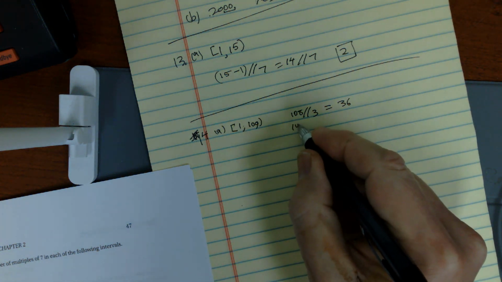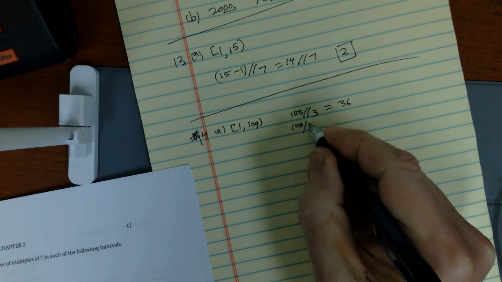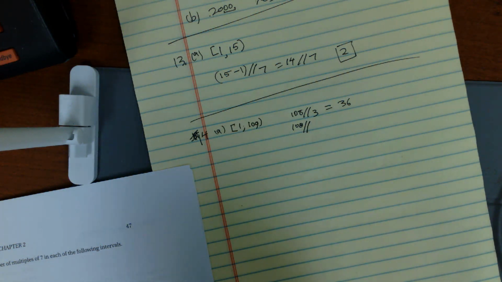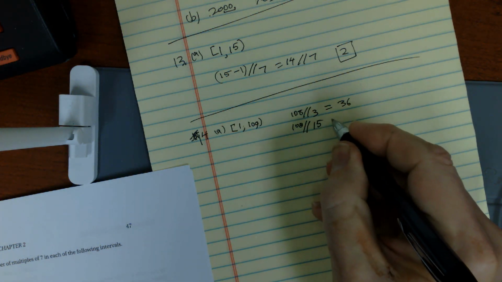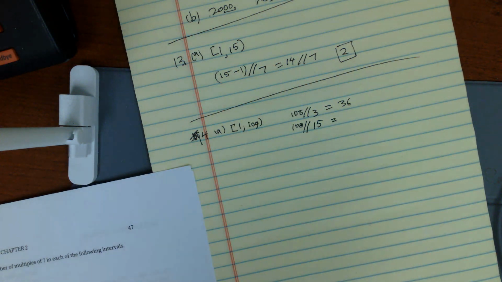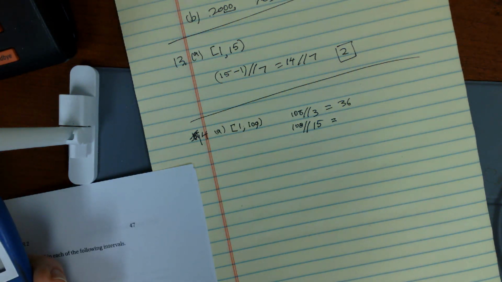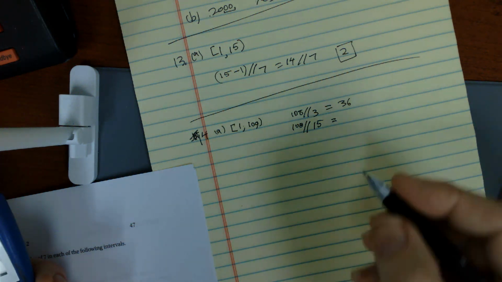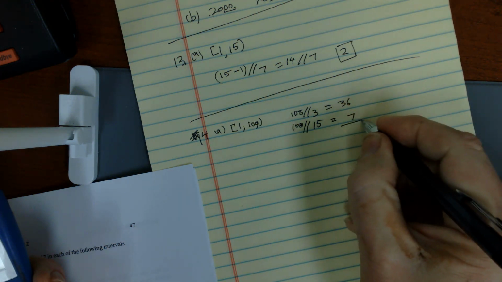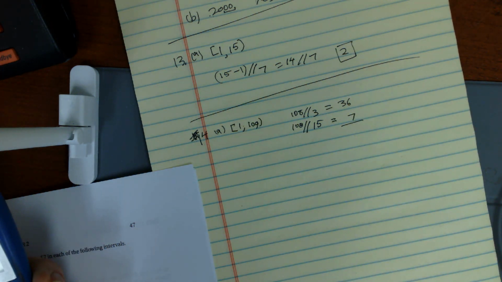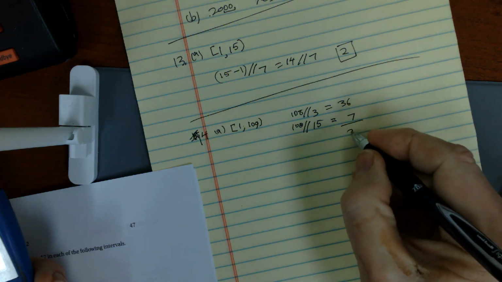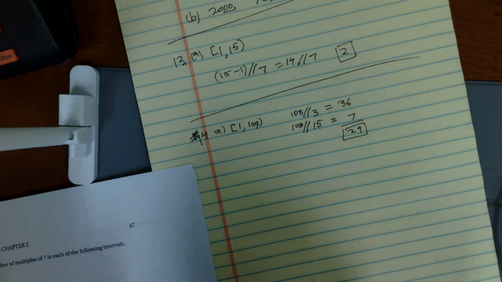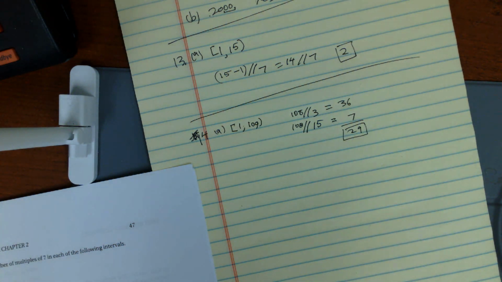So we'll take 108 and we'll integer divide by, not by 5, but by 15. Okay, so we'll take 108 integer divide by 15, and that gives us 7. We then take 36 minus 7, and that is 29. Okay, and so that's the thing with 14.